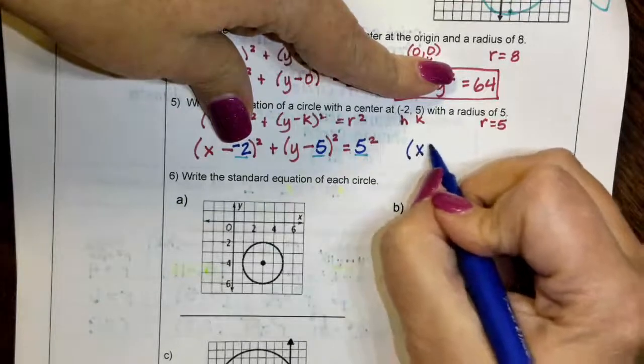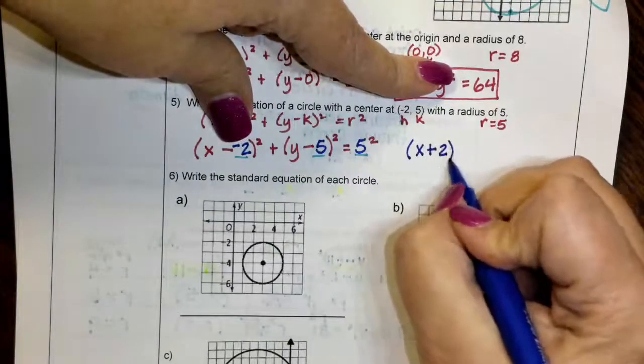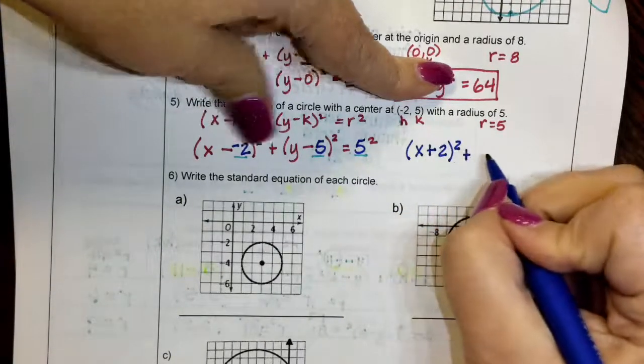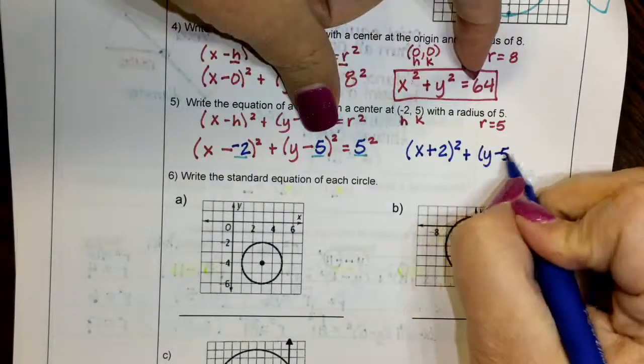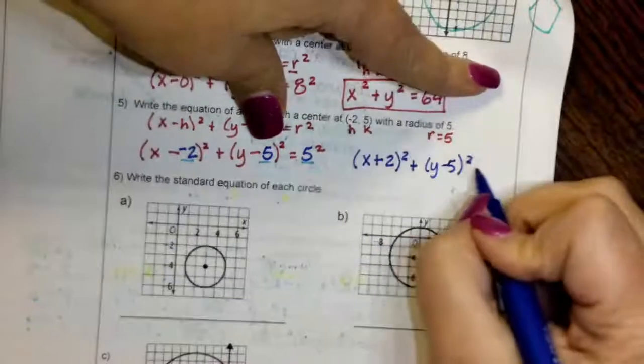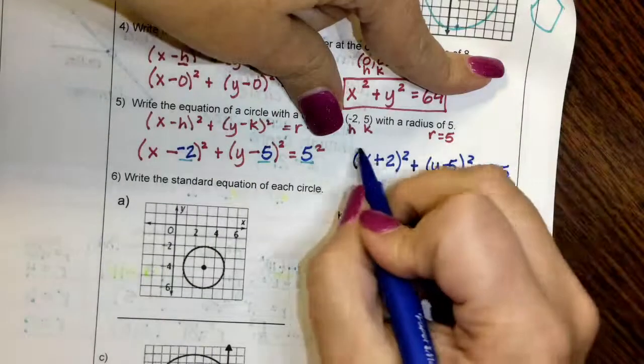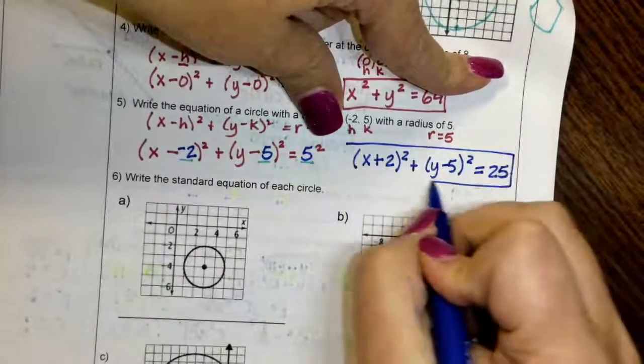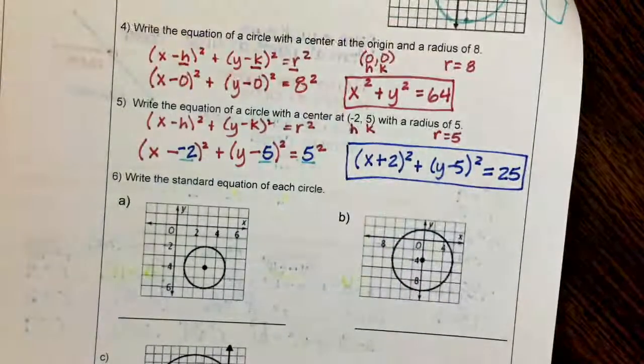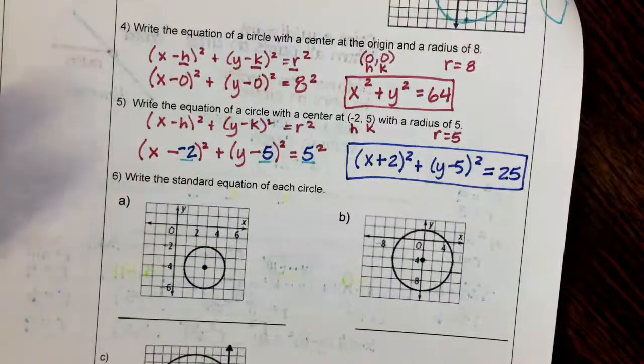So when we clean it up, we will write x plus 2 squared plus y minus 5 squared. Can't simplify that any better. Equals 5 squared, which is 25. And so that is the equation of the circle through that center with that radius. Okay, so that's given the radius and the center of the circle.